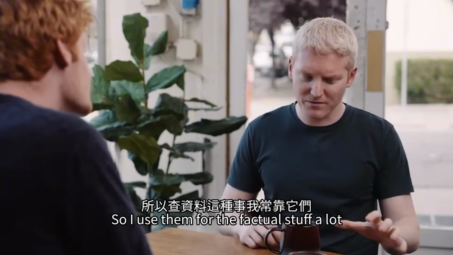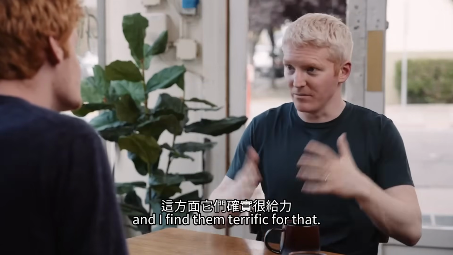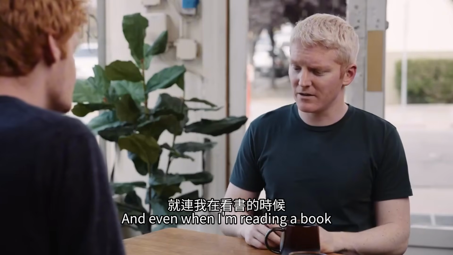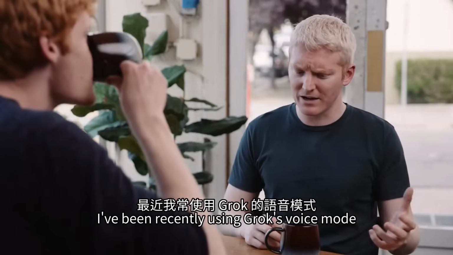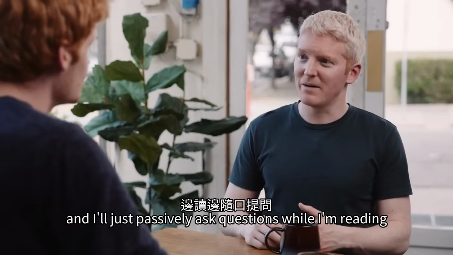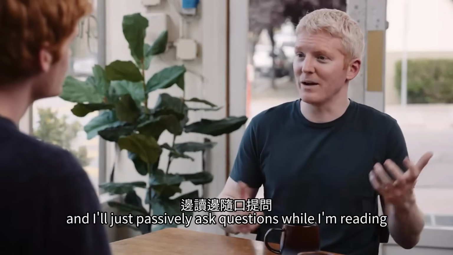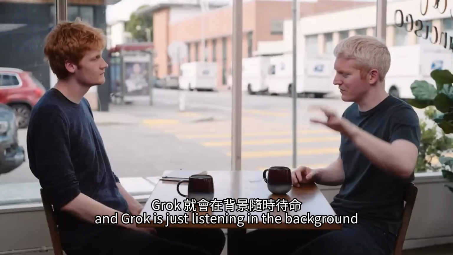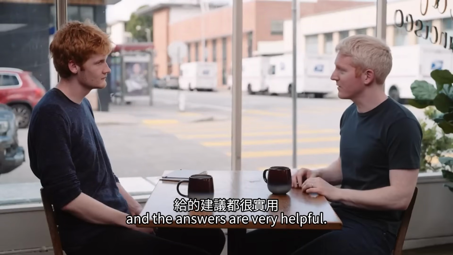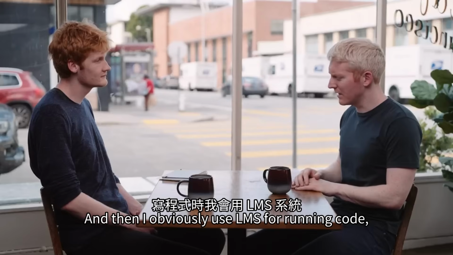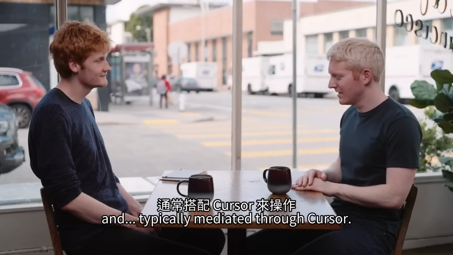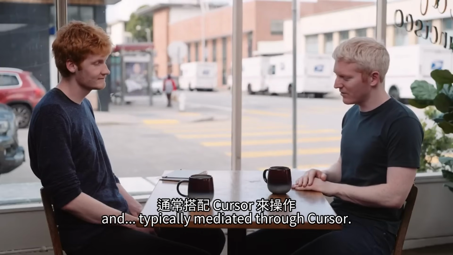So anyway, I use them for the factual stuff a lot, and I find them terrific for that. And even when I'm reading a book, I've been recently using Grok's voice mode, and I'll just passively ask questions while I'm reading, and Grok is just listening in the background, and the answers are very helpful. And then I obviously use LLMs for writing code, and typically mediated through Cursor.